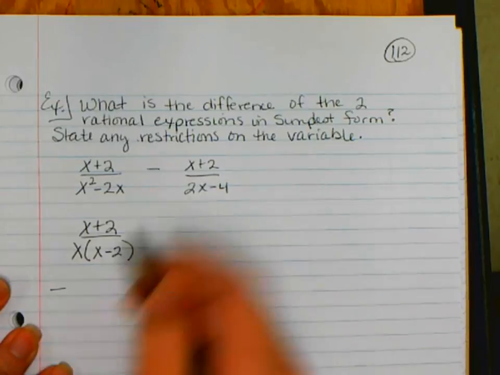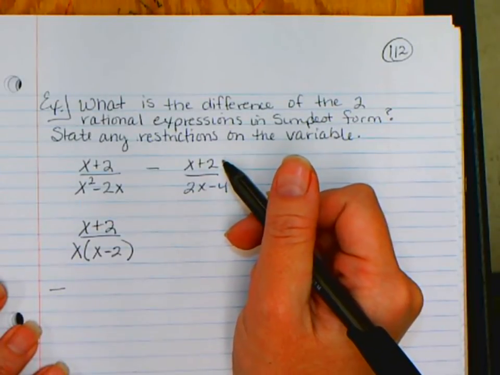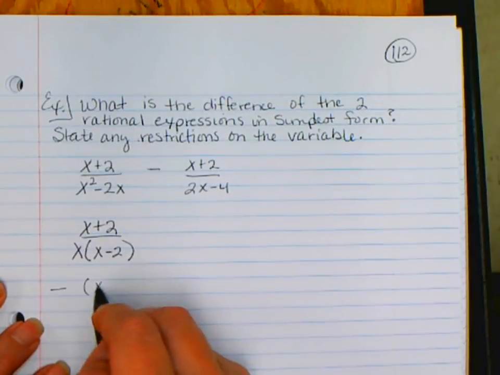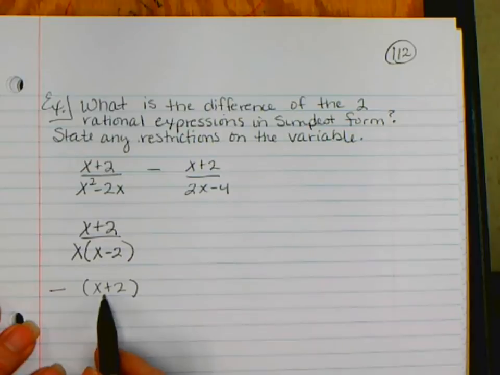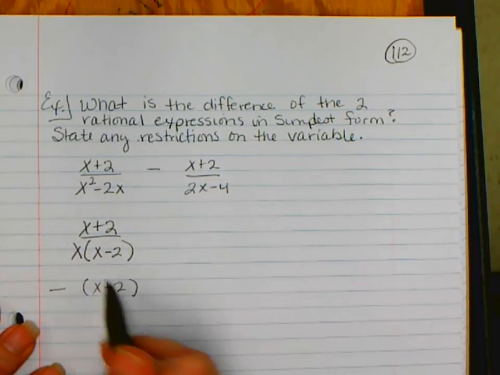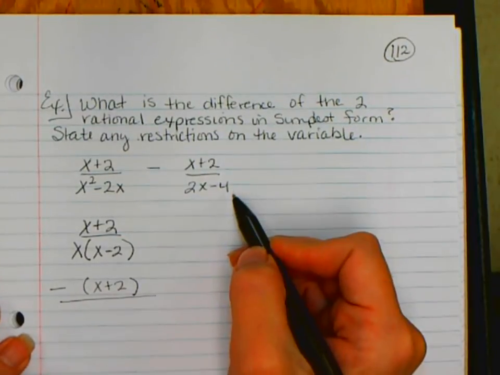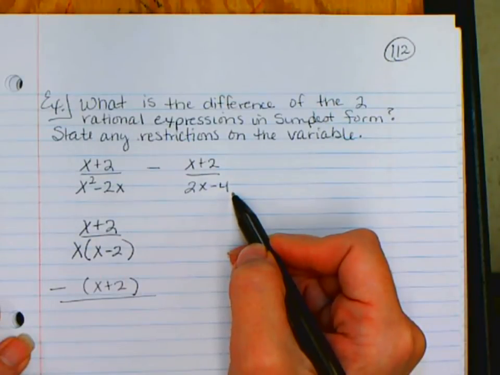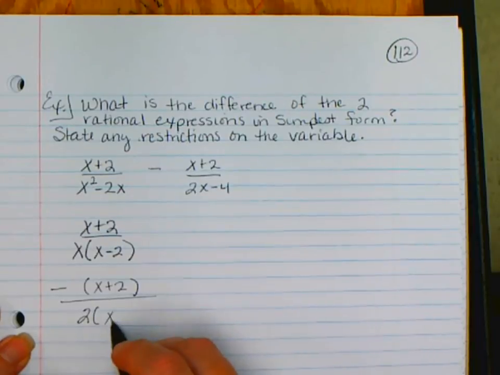Now we're subtracting. Can I factor x plus 2? No. I am going to put a parenthesis around it because if we don't, sometimes we think we're just subtracting the x, but you're subtracting x plus 2. So that negative would distribute, right? Over GCF of 2, factor it out, what's left? X minus 2.